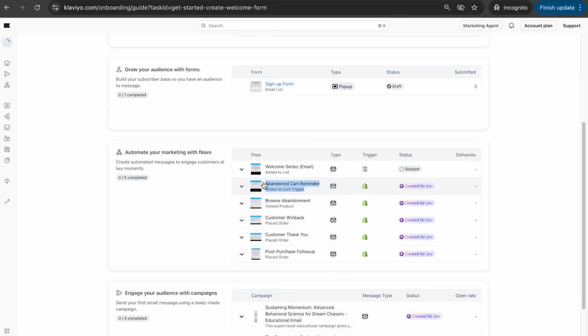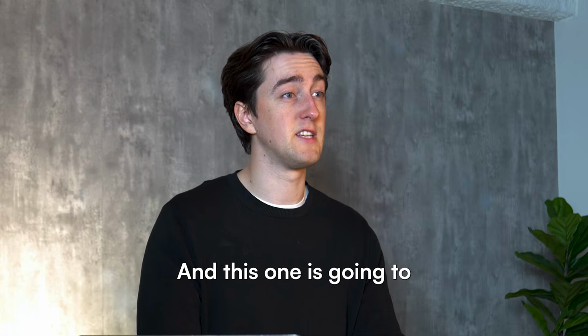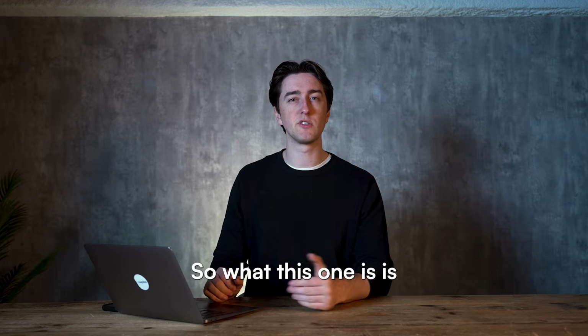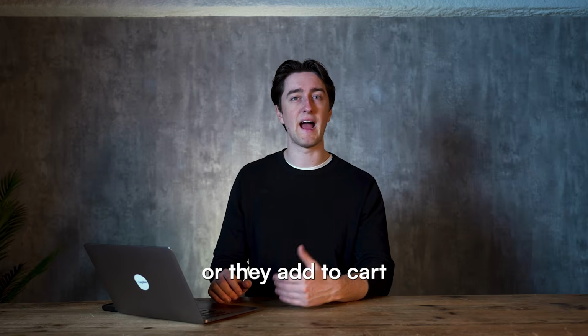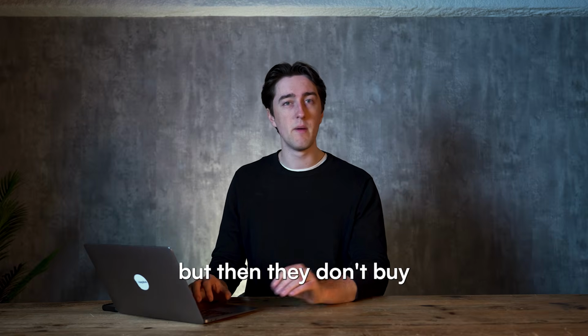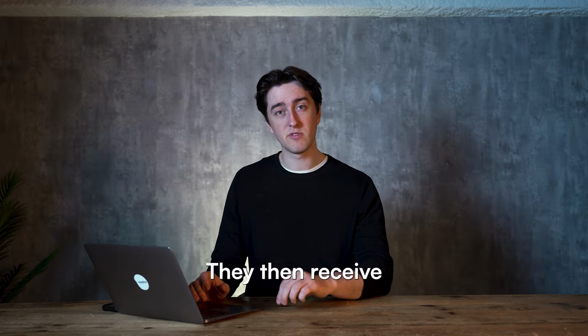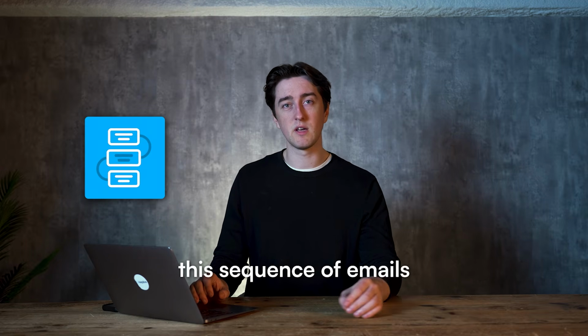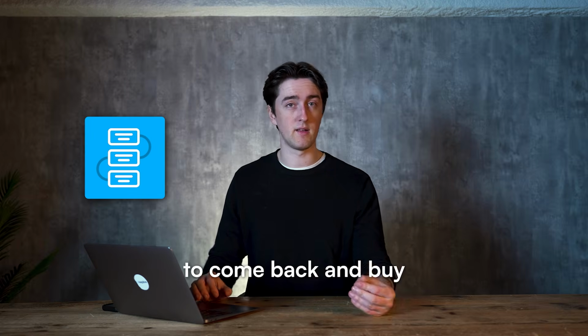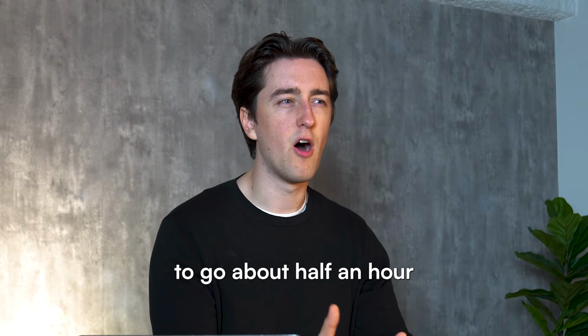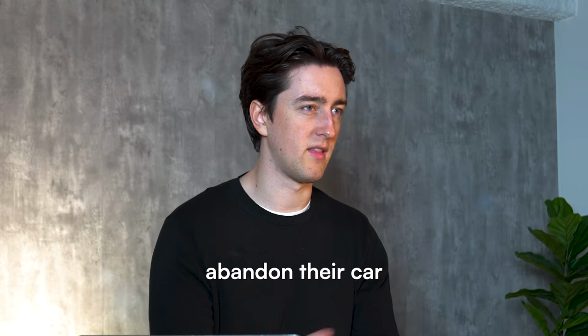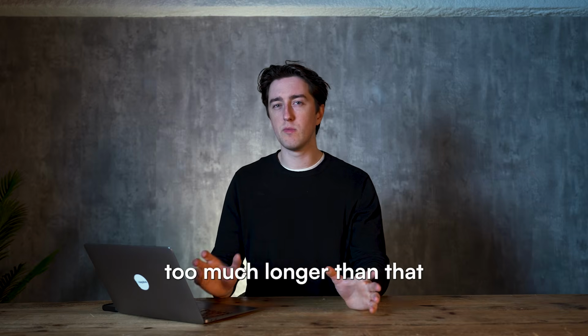The next one is your abandoned cart or checkout sequence. And this one's going to make a lot of money. So when someone goes to your store or they add to cart or they go to checkout, but then they don't buy, they will then receive this sequence of emails telling them to come back and buy. So you're going to want email 1 to go about half an hour after they actually abandon their cart or checkout. I wouldn't wait too much longer than that.